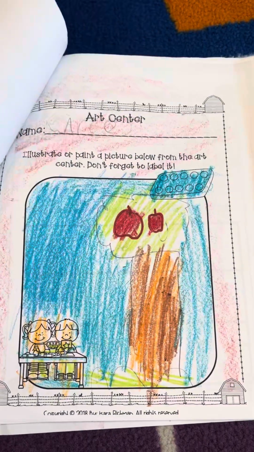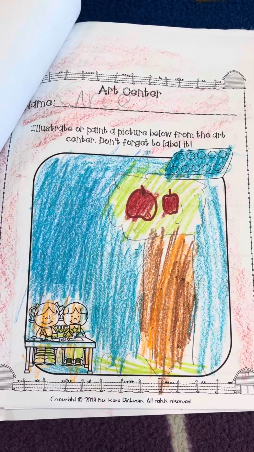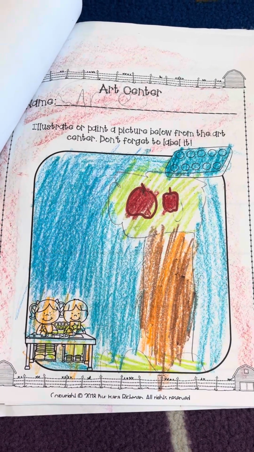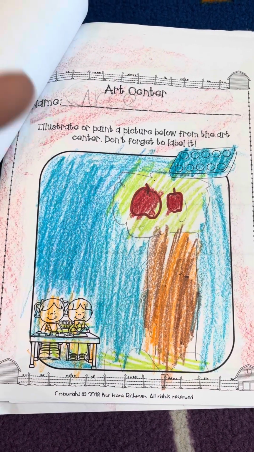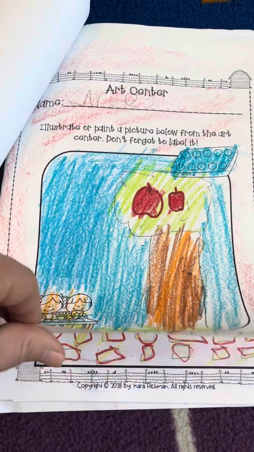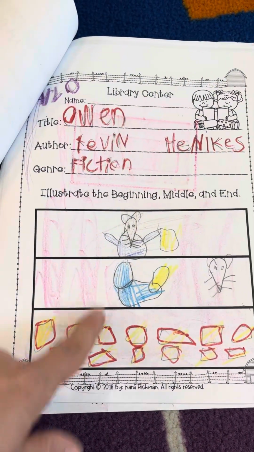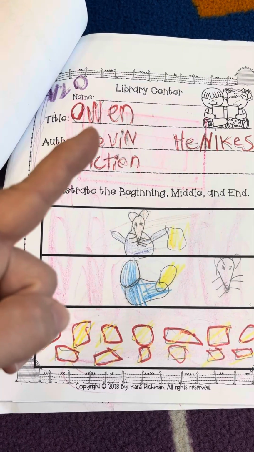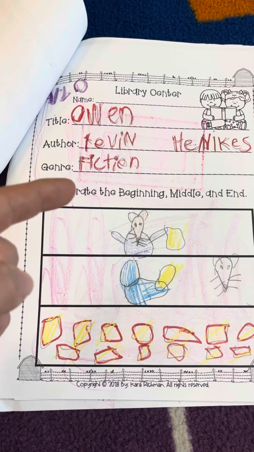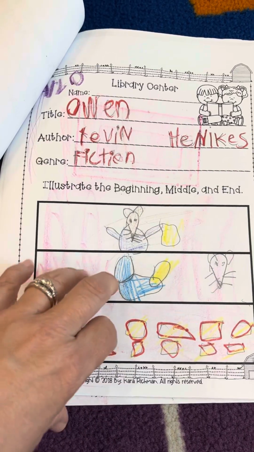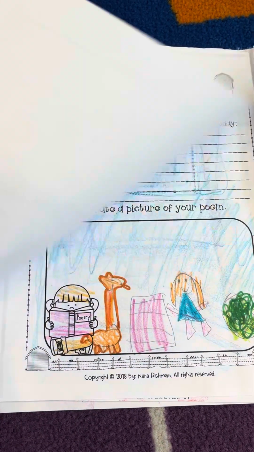This is the Art Center, and I have one of those read, write, draw books that I have open to different pages. And so this one was an apple tree, so they can draw and illustrate an apple tree, and I change it to whatever the theme is or whatever the month is. This is Library Center, so we read Owen, and then they put the title, author, genre, and illustrate beginning, middle, and end. The library template is very similar to the Listening Center template.